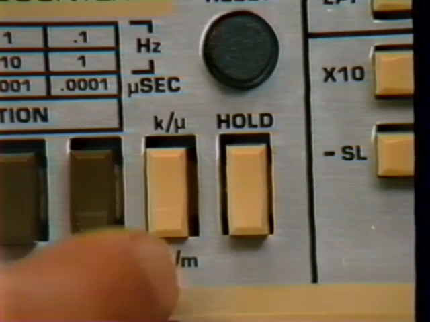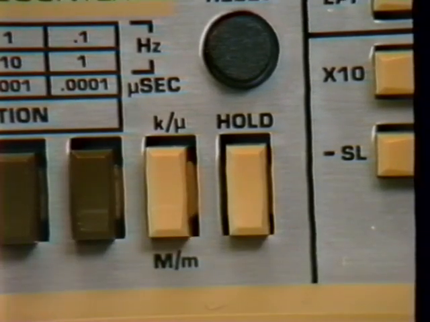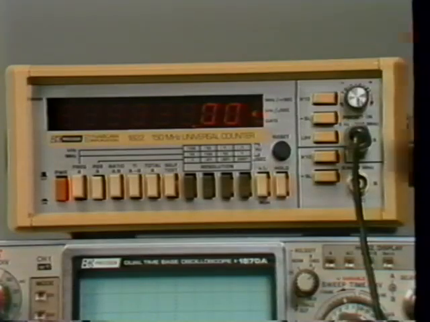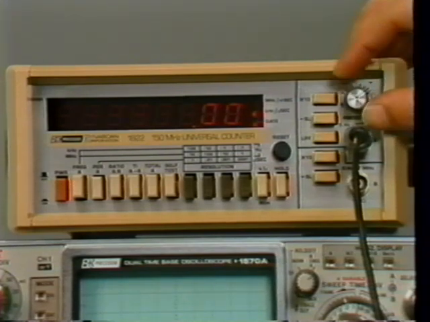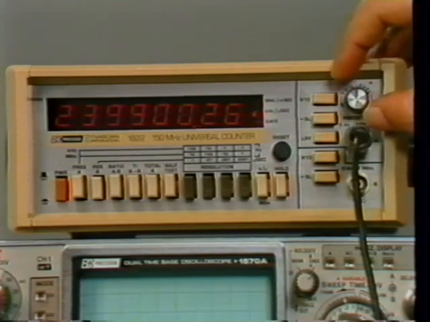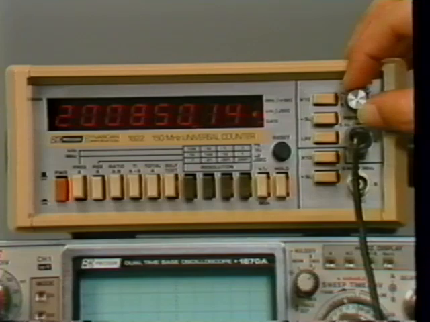To measure this accurately, set the kHz/µs/MHz/ms switch to measure period in milliseconds and set the resolution switch to 0.1 microseconds. Adjust the trigger level until the display stabilizes. Check the reading by converting the displayed period to frequency.